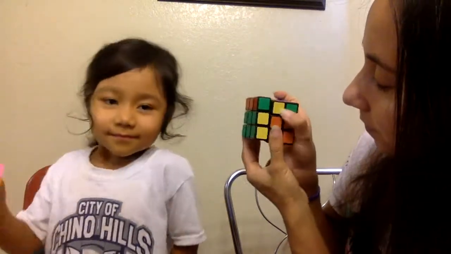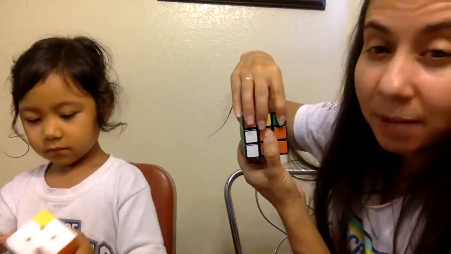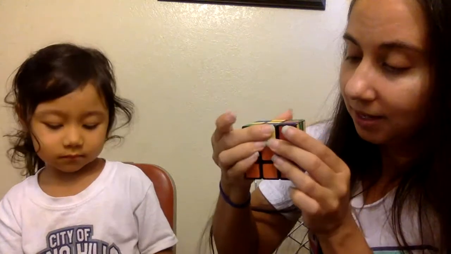So that means that the green side goes up. Ooh, there's that water. Let's turn the top of our thermos. And then drink that water down. Gulp, gulp, gulp.